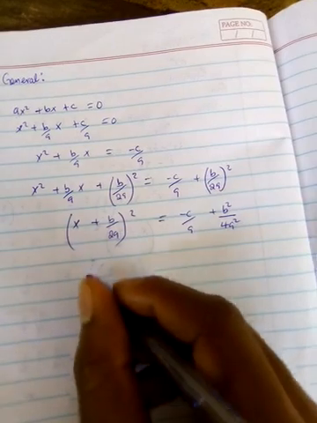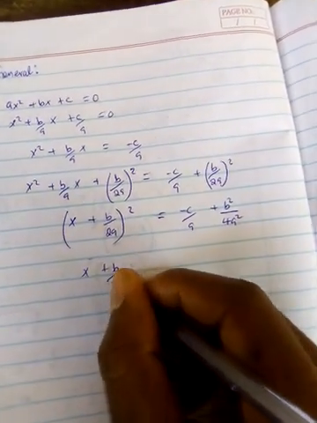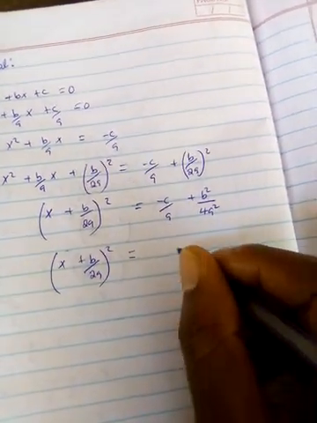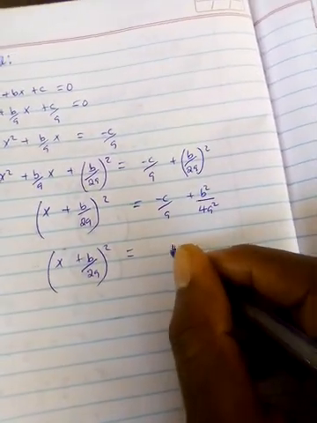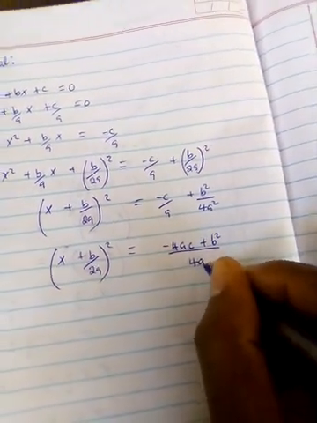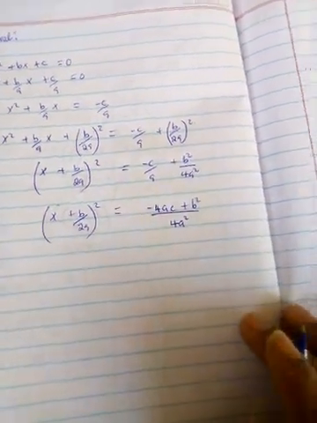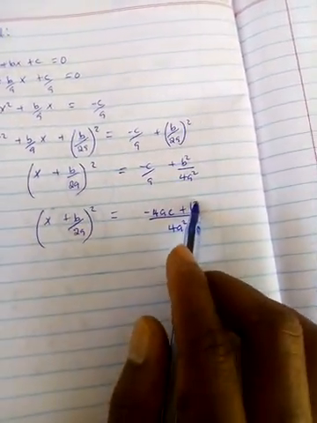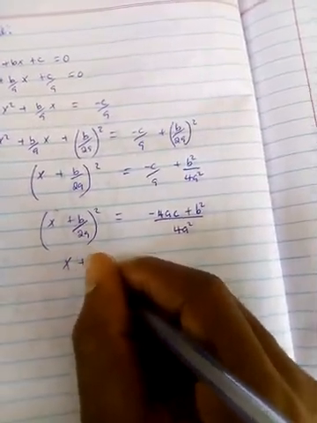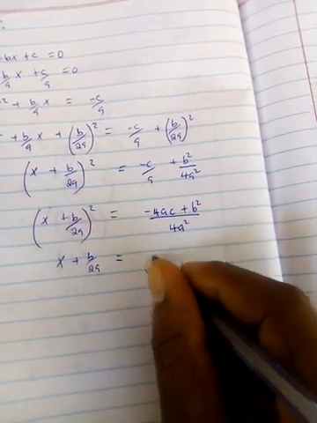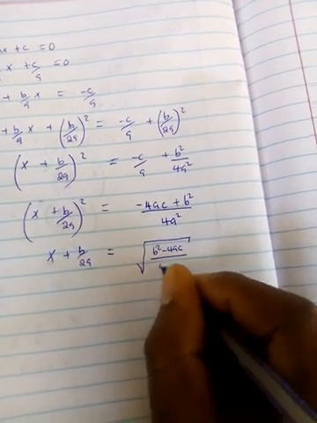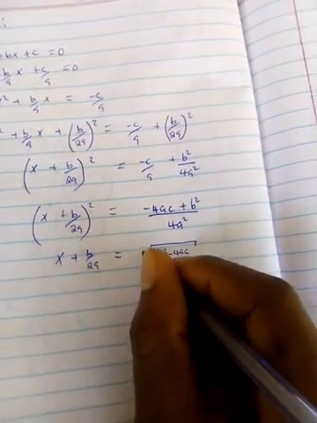The LCM is 4a squared, so x plus b out of 2a all squared equals negative 4ac plus b squared out of 4a squared. If I take the square root, x plus b out of 2a equals the square root of b squared minus 4ac out of 4a squared. But this is positive or minus.